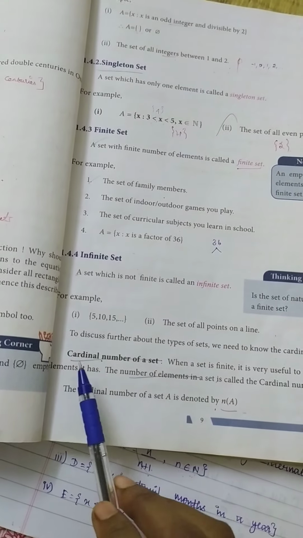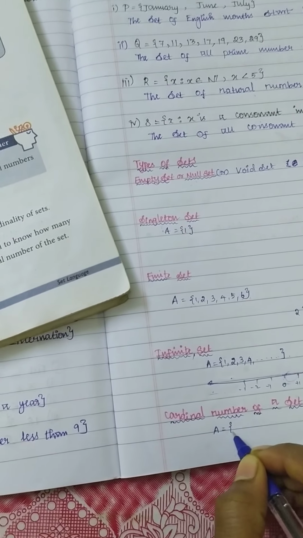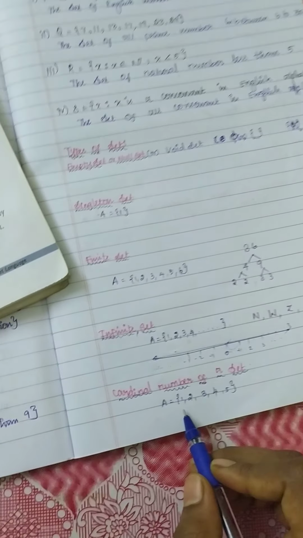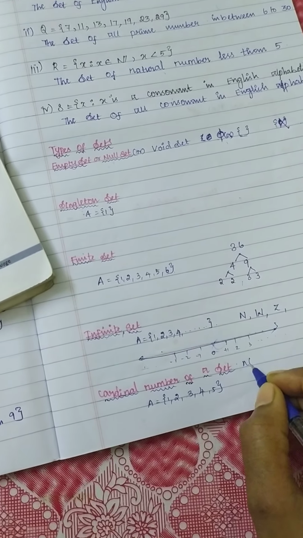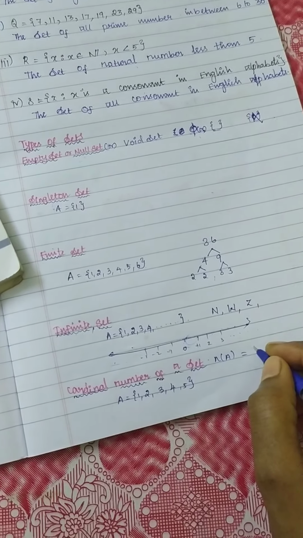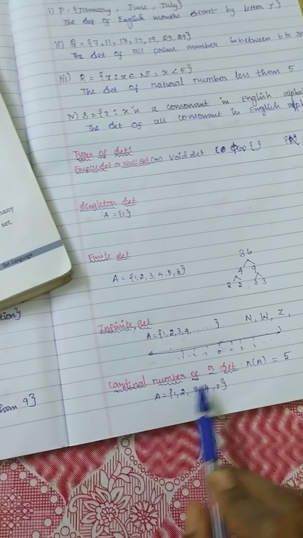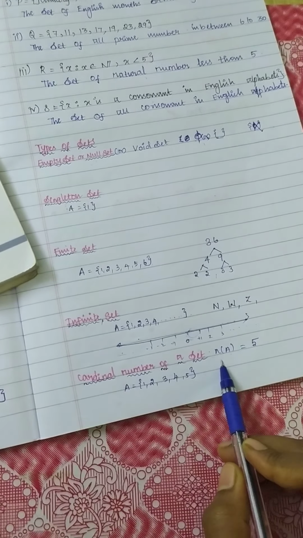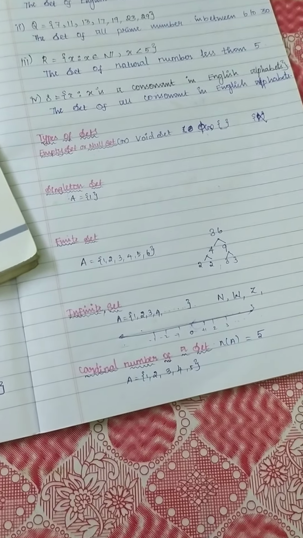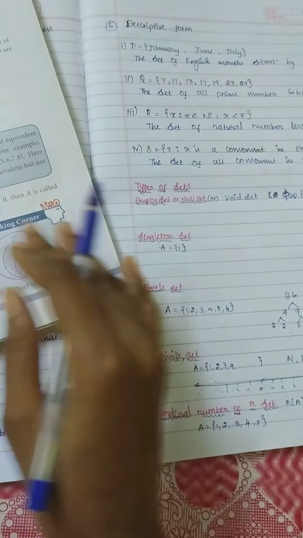Okay. Then cardinal number of a set. Cardinal number of a set is nothing but, if I am having my set A equal to 1, 2, 3, 4, 5, how many elements am I having? 1, 2, 3, 4, 5. So it is represented n of A. n of A means number of elements in my set. So that is nothing but I am having 5 elements. So I mention 5. That's it. Cardinal number means number of elements. You should remember this because afterwards you are going to see about the P of A also. So cardinal means n of A, number of elements in my set.